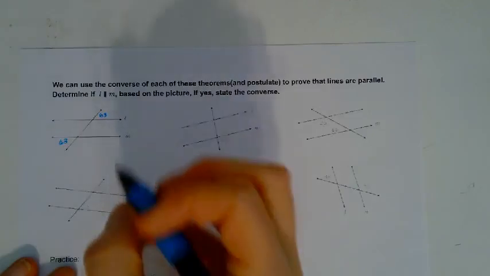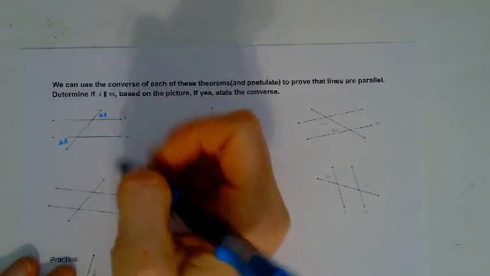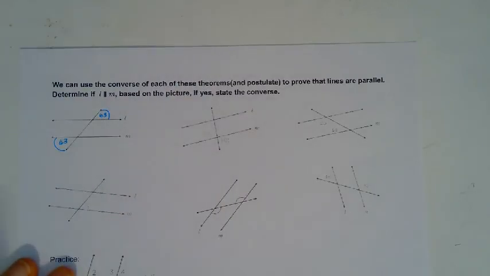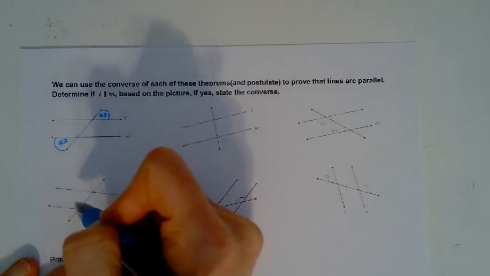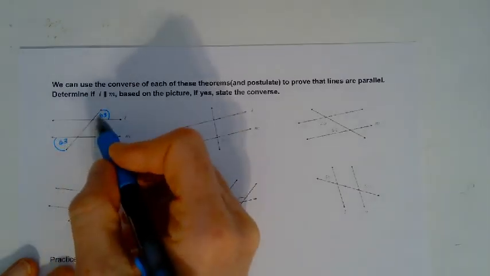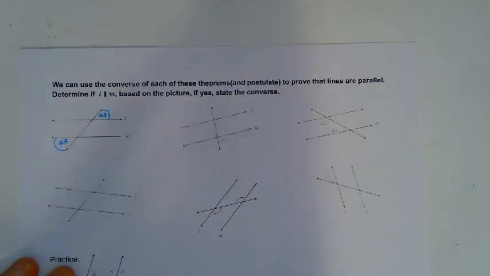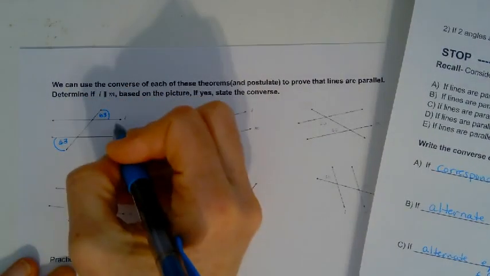So this angle is 63 and this angle is 63. So that means that these two angles are congruent. If these two angles are congruent, those are alternate exterior angles, right? So if alternate exterior angles are congruent, then lines are parallel. That's the converse of the statement: if lines are parallel, then alternate exterior angles are congruent.